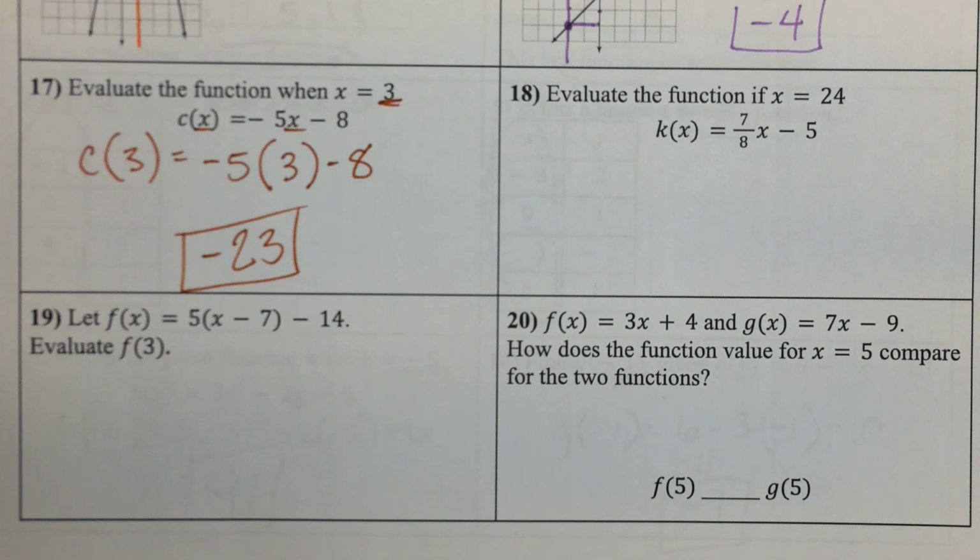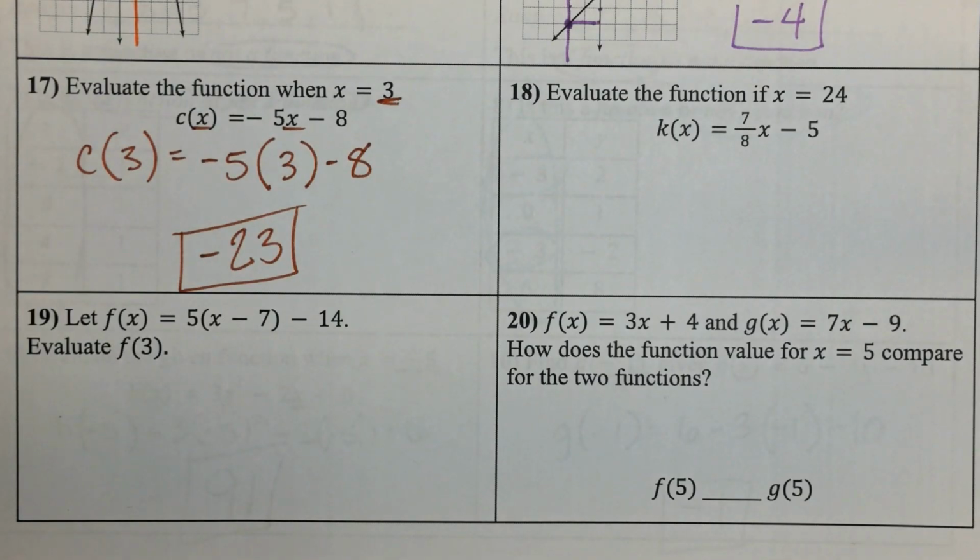And I'm done with 17. Look at that. That wasn't bad.